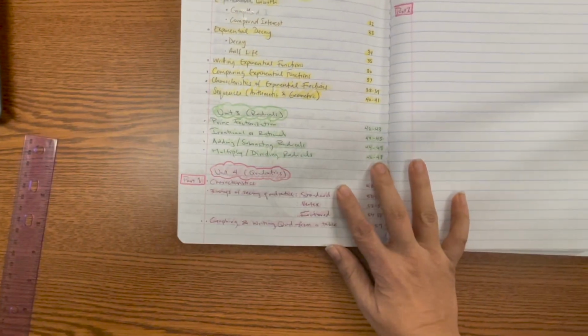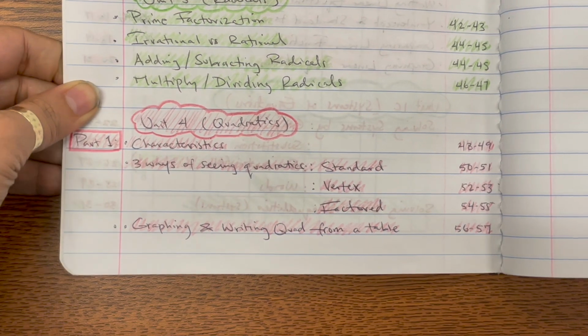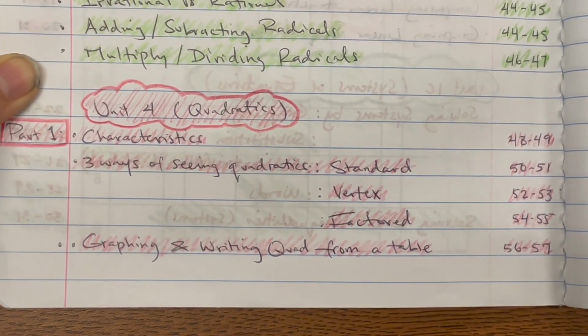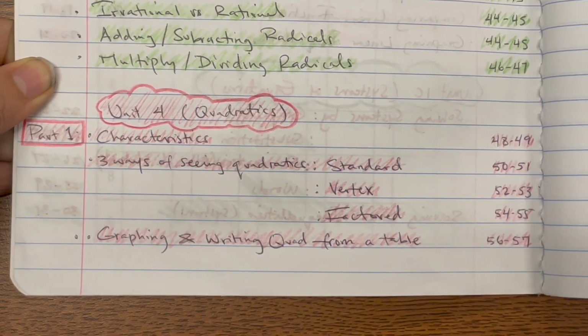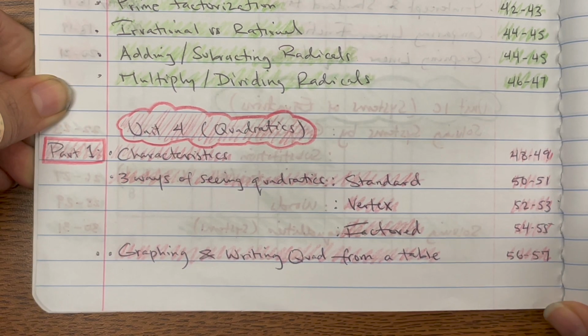I guess we're going to make our unit 4. So we're talking about unit 4 quadratics. Go ahead and pause the video and copy down the table of contents. So we're going to have 2 parts to unit 4. I haven't done the table of contents for your unit 4 just yet, but part 1, pause the video, copy it down.